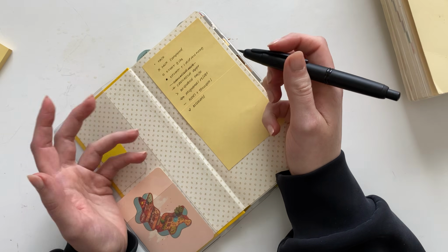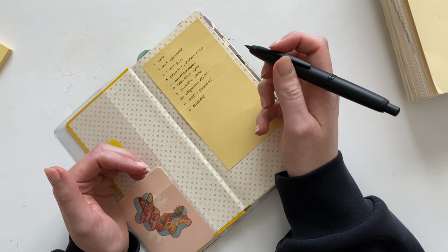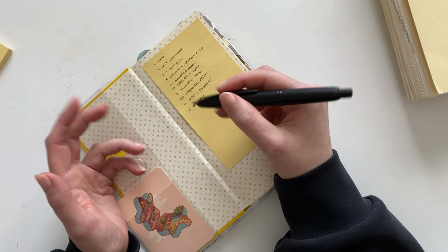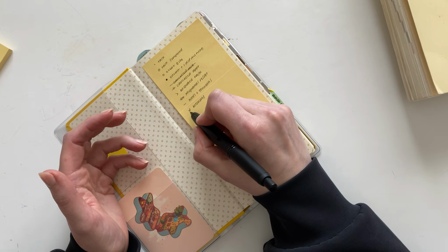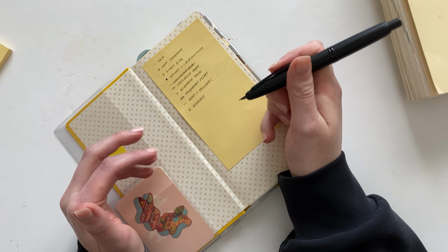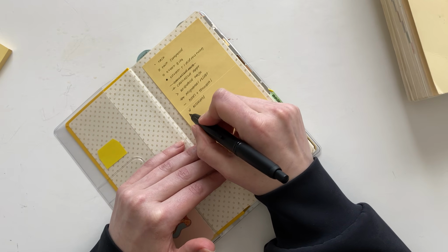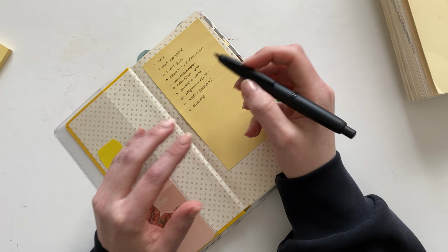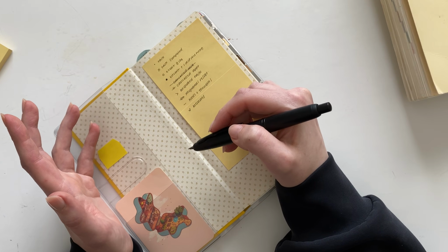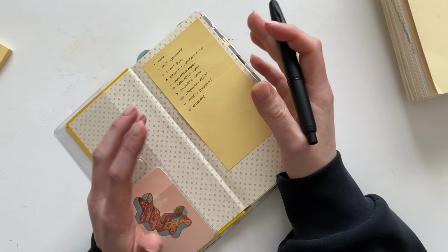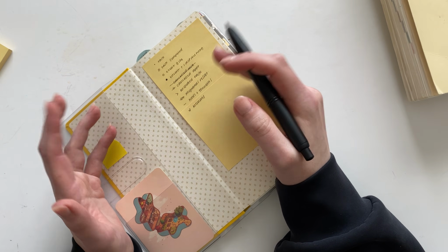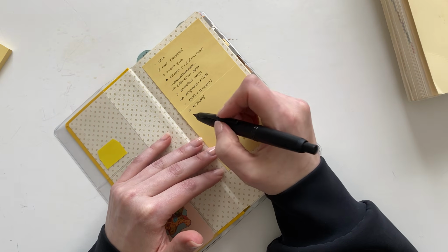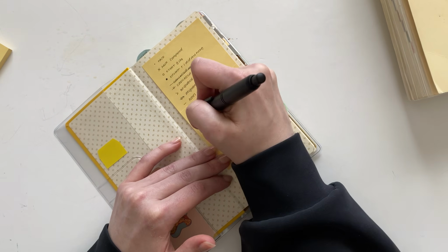Maybe my husband says something funny that made me laugh, or I'm reading a book I'm really enjoying. This is where I would note the little things that happen throughout the day, and this is what allows me to take my planner from being a planner to being more of a hybrid between a productivity tool and a memory keeping book. And I absolutely love this symbol.